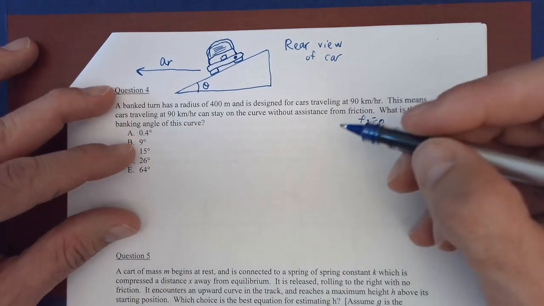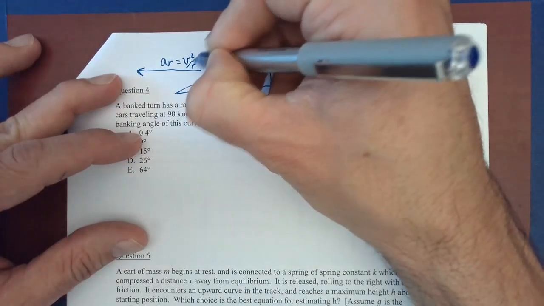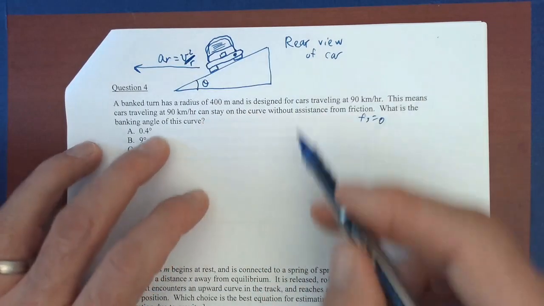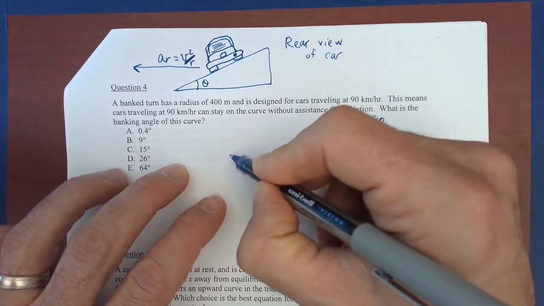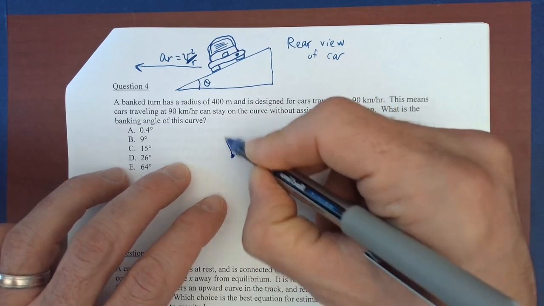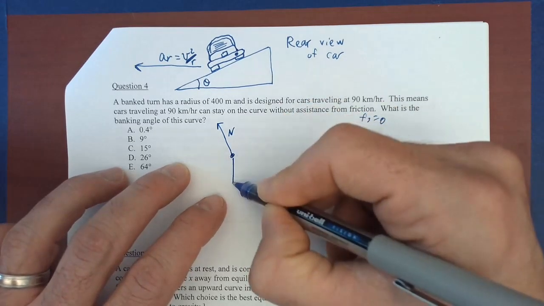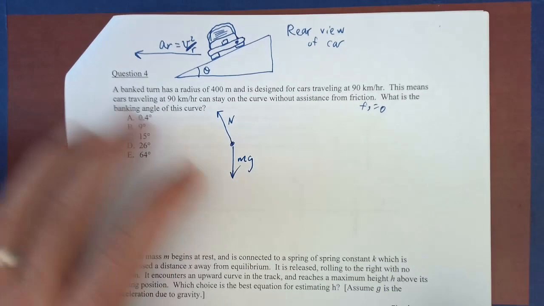And this is, by the way, v squared over r, as we know. That's the centripetal acceleration. So we can draw a force diagram, which is that there's a normal force. There's no friction force, because they say there's no friction force, and then there's mg pulling it down.